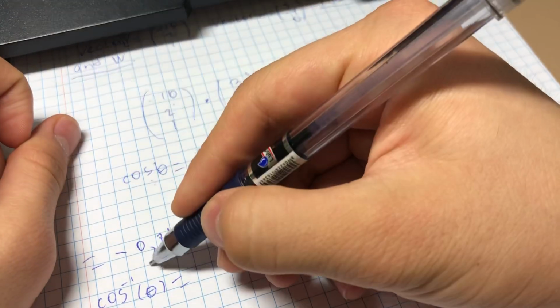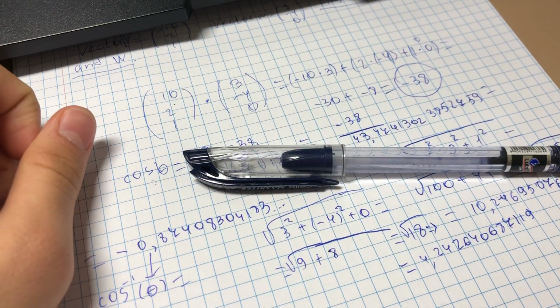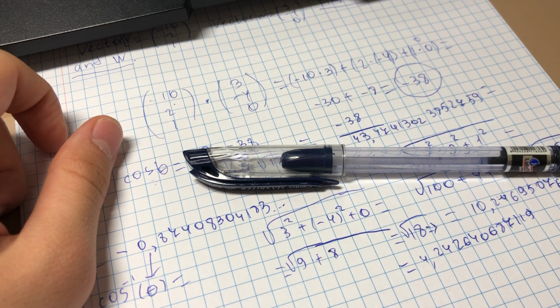Instead of theta, you should write this, sorry. And wait, so where's the inverse cosine? Wait, memory store, memory subtract, memory add.